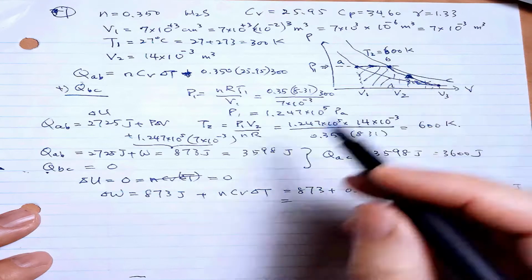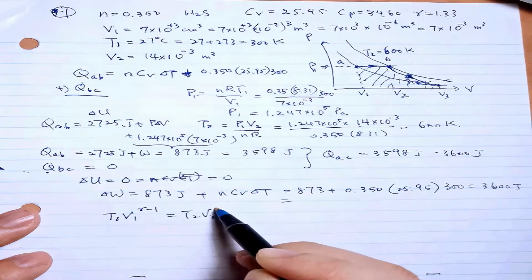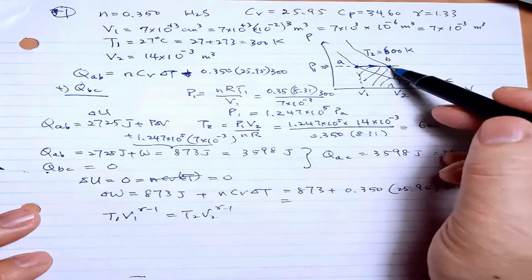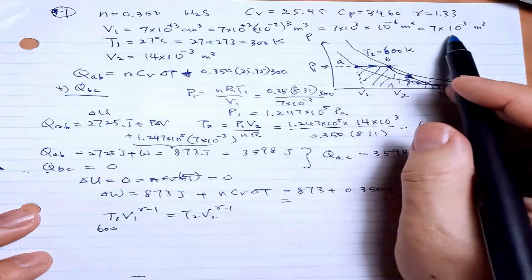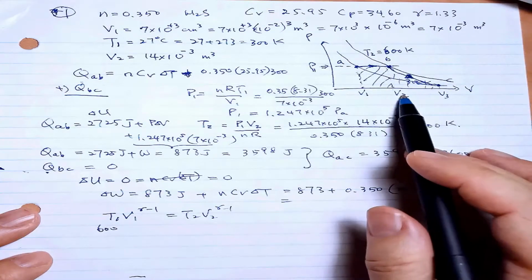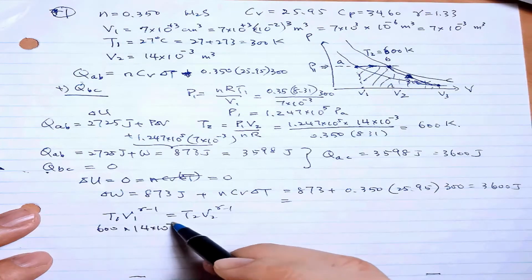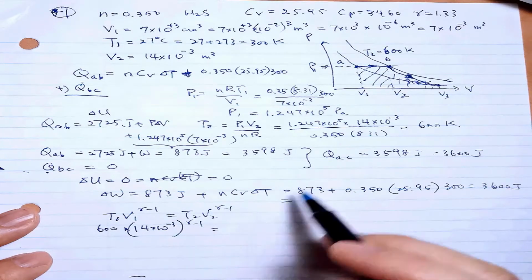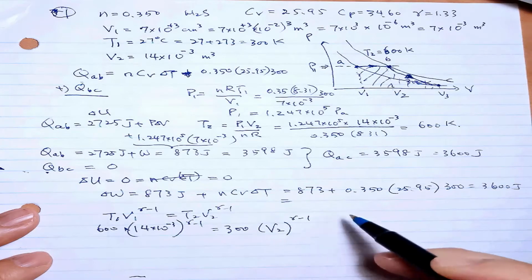V3, we know the temperature, because we know that T1 V1 to the gamma minus 1 equals T2 V2 to the gamma minus 1 for an adiabatic process. So assuming T1 is back in here, which is 600, V1 is really the 14, that's the V2 really. That's 14 times 10 to the negative 3 to the power of gamma minus 1 equals T2, which we know is 300, times V2, which we don't know, to the gamma minus 1.